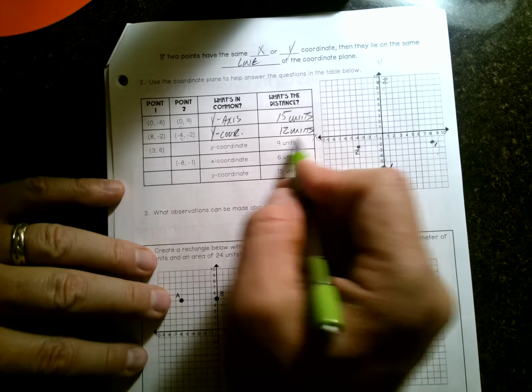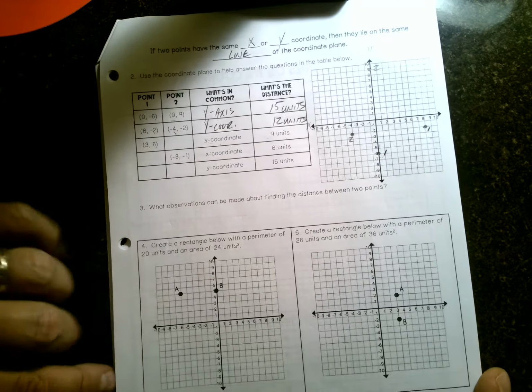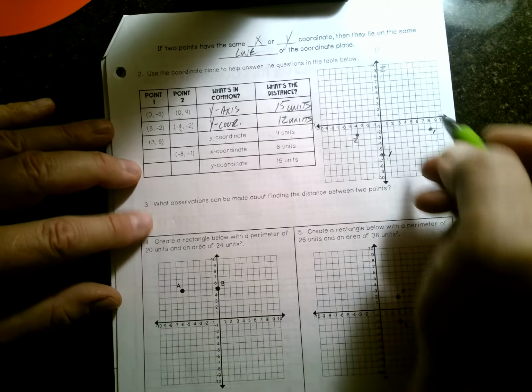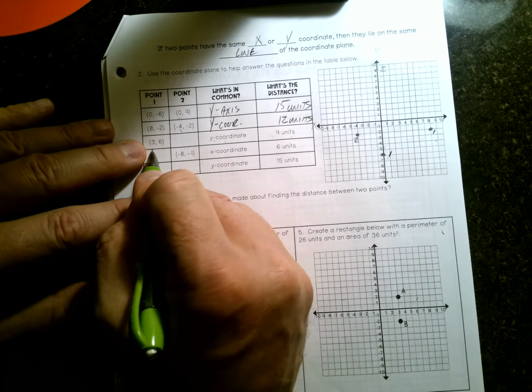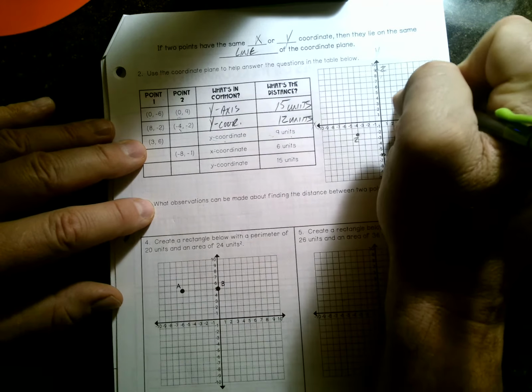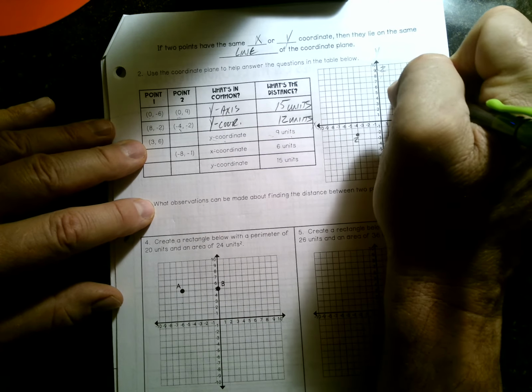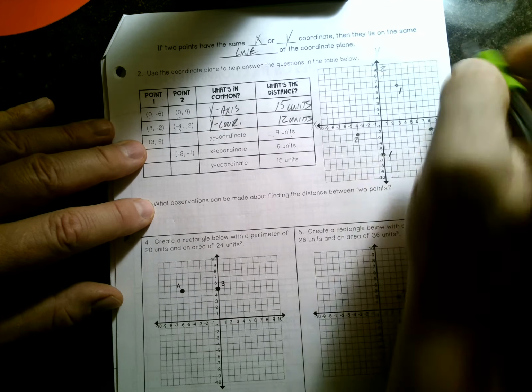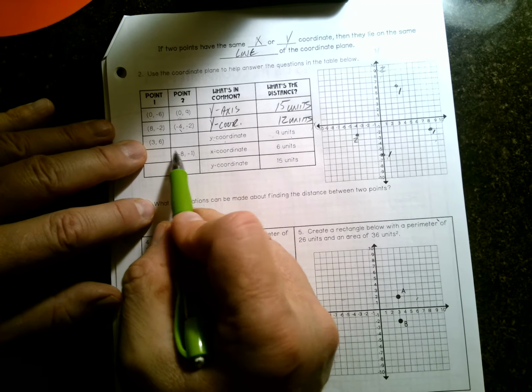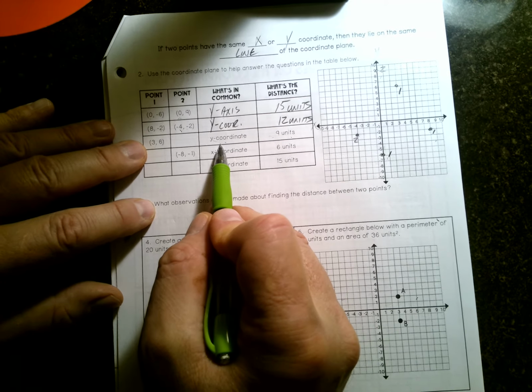So the next one, they're going to give us a little bit different information. We're going to work backwards here. Okay. So point 1 is 3 and 6. 3 and 6. I'll take that up to here. There's my 1. And then what do they have in common? Well, the y-coordinate.